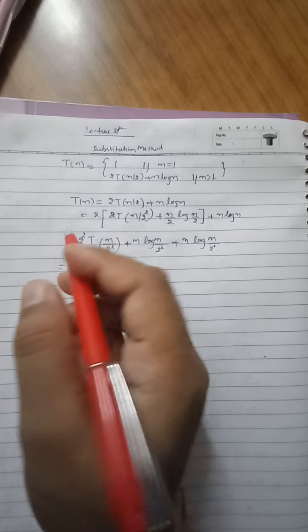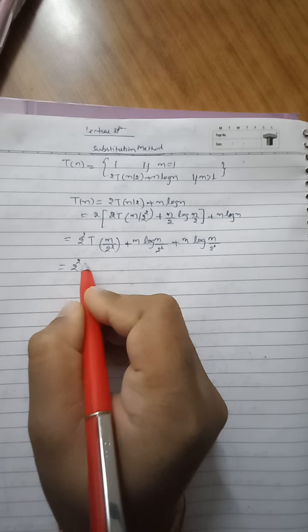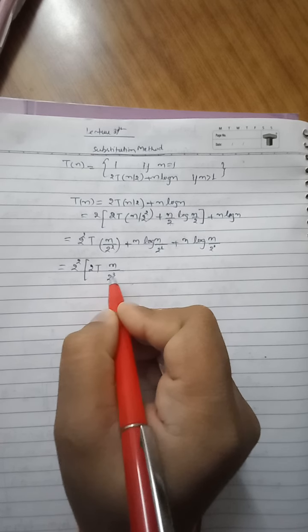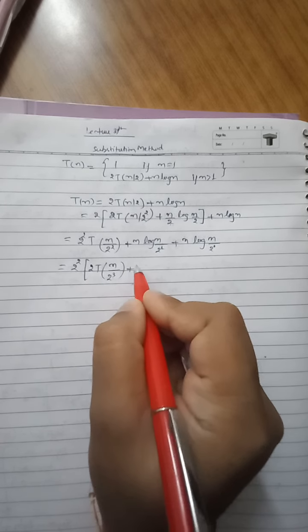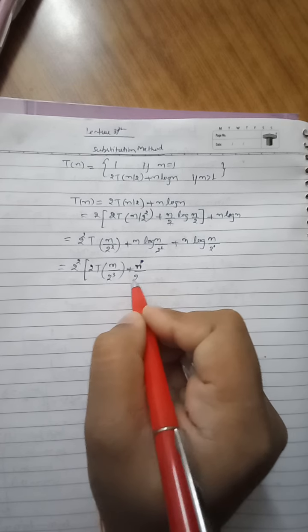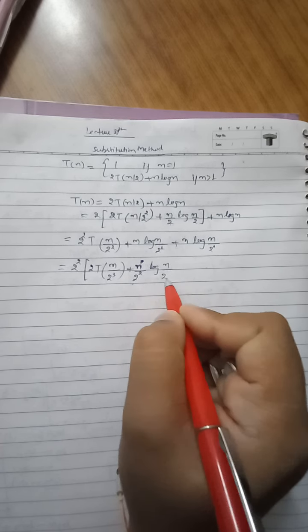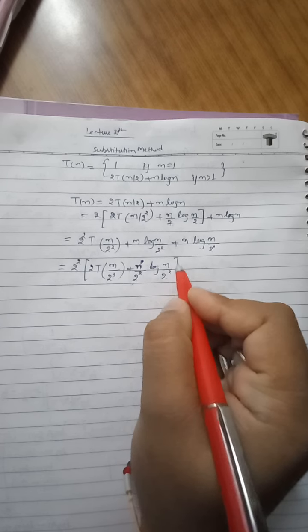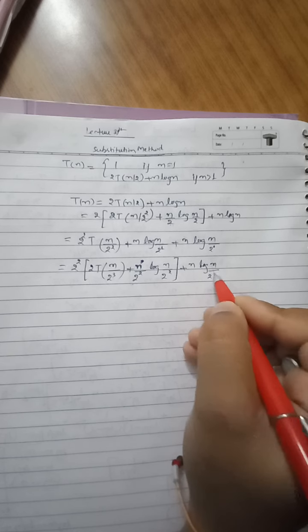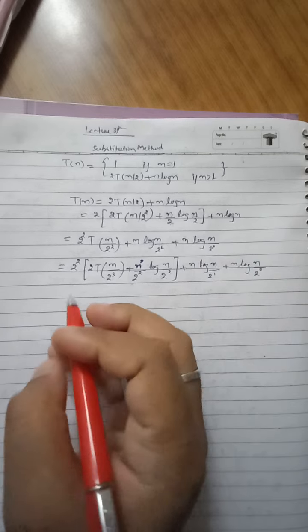Further, we are substituting this 2 square T(n/2 cube) plus n/2 to the power 2 log(n/2 to the power 2) plus n log(n/2 to the power 1) plus n log(n/2 to the power 0).